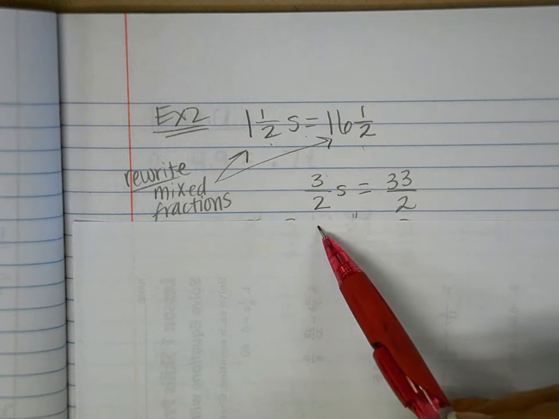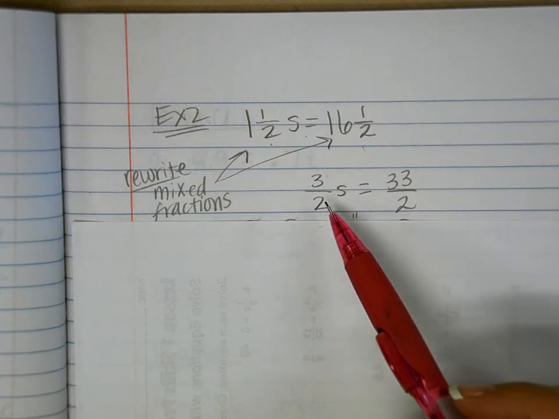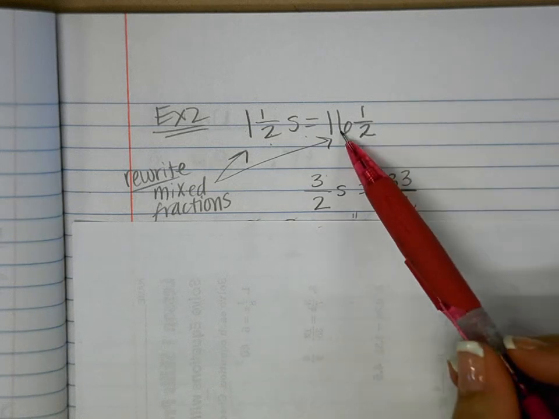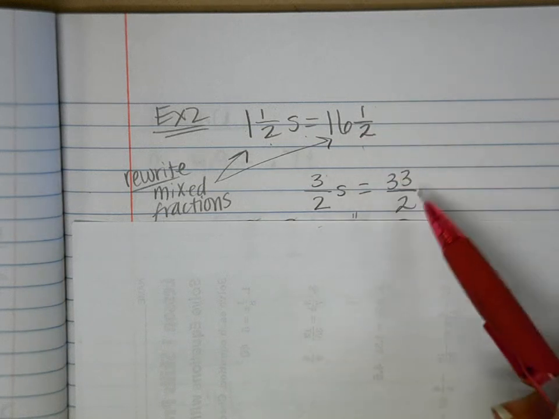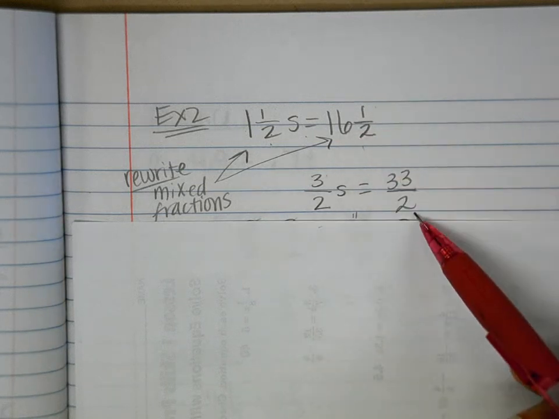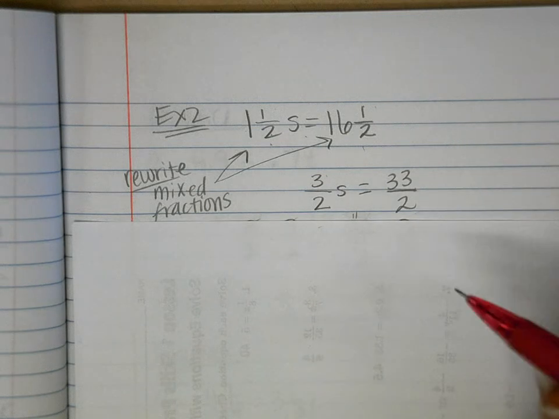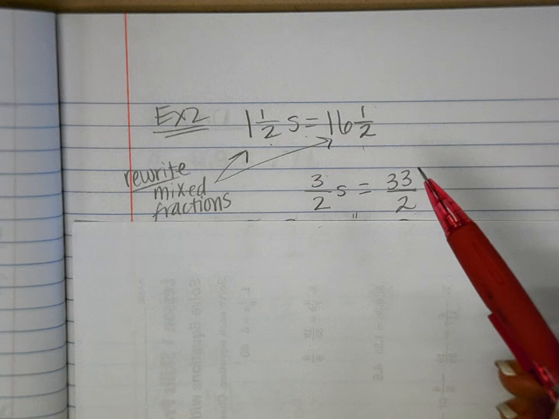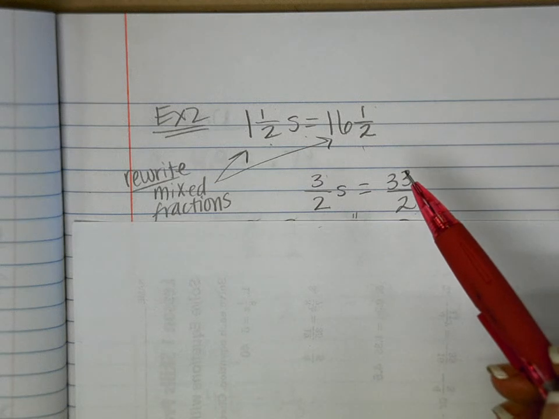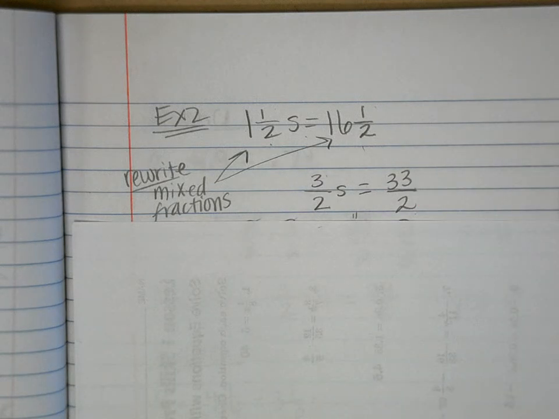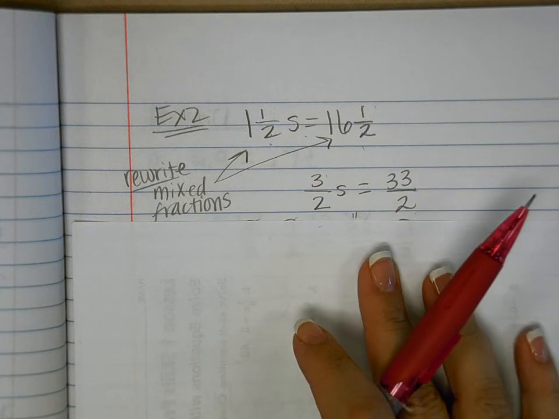Remember this from elementary school? And then this is 2 times 16 is 32 plus 1 is 33 over 2. Any questions on that, rewriting the mixed fractions? Raise your hand if you remember that. Good. Some of you are still looking like, what's going on here?